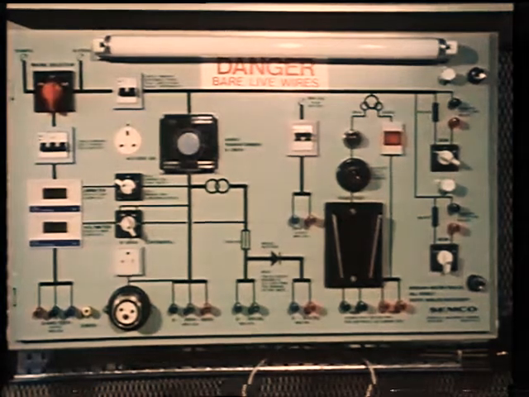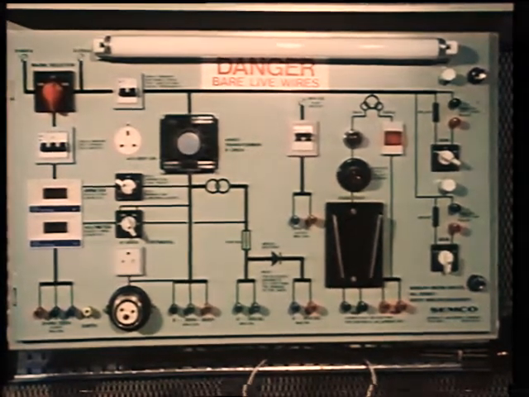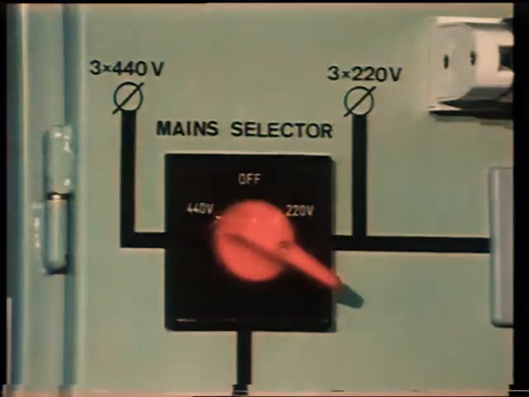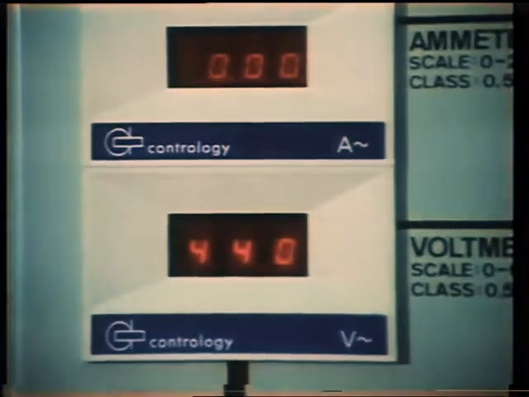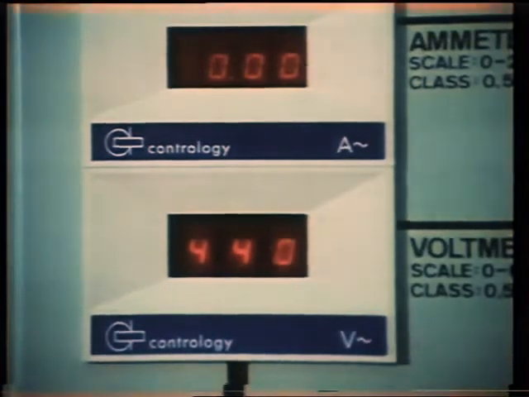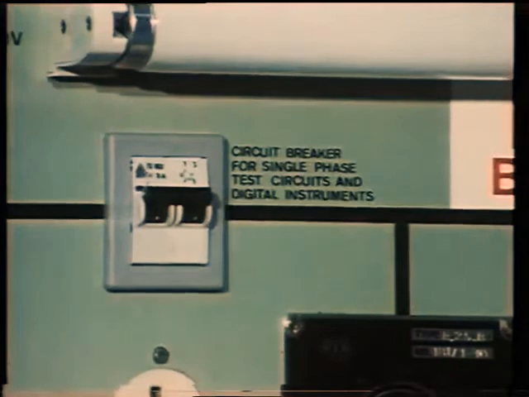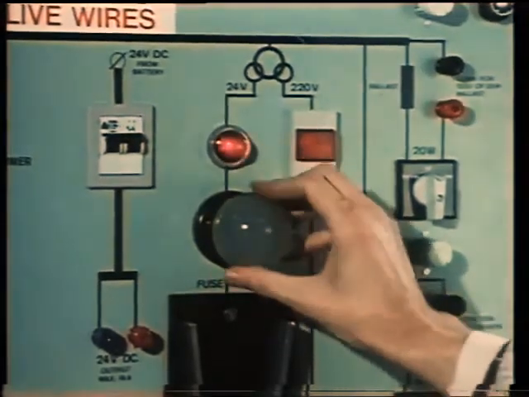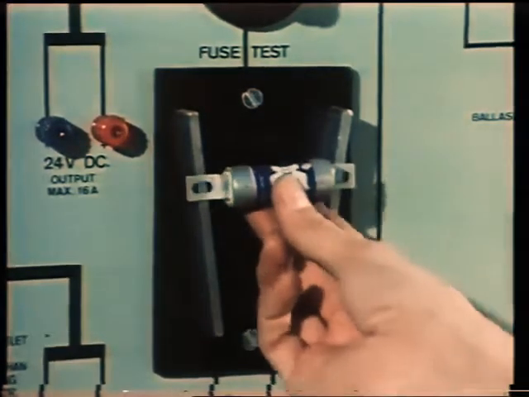The use of test instruments is a major element of electrical fault finding. They must be tested prior to their use to ensure complete reliability. For this purpose, a known supply of electricity is available at the electrician's test panel. Most test panels also provide testing for lamps and fuses.